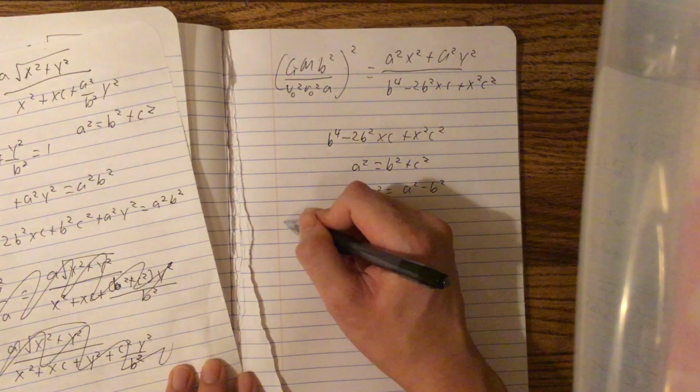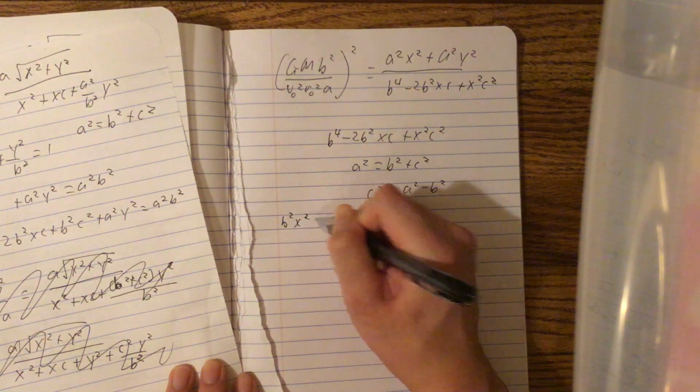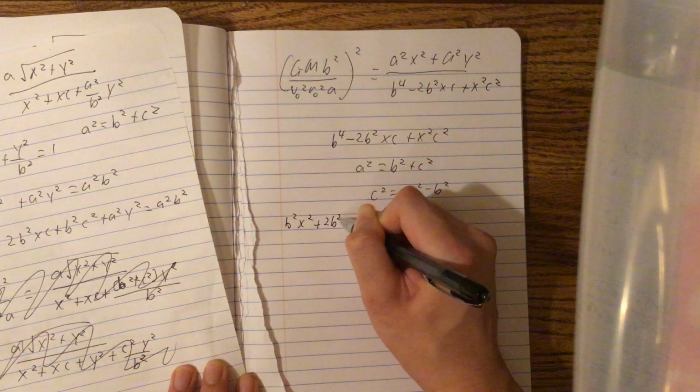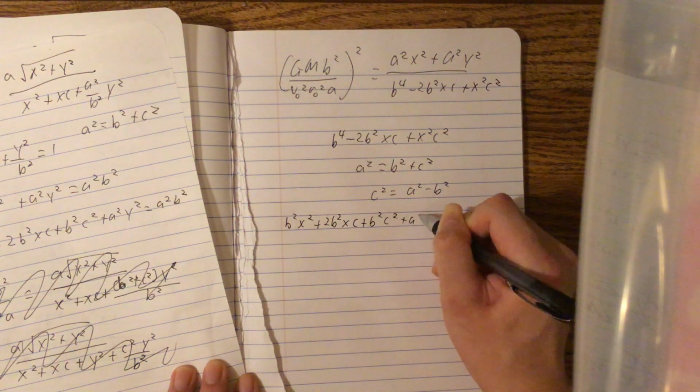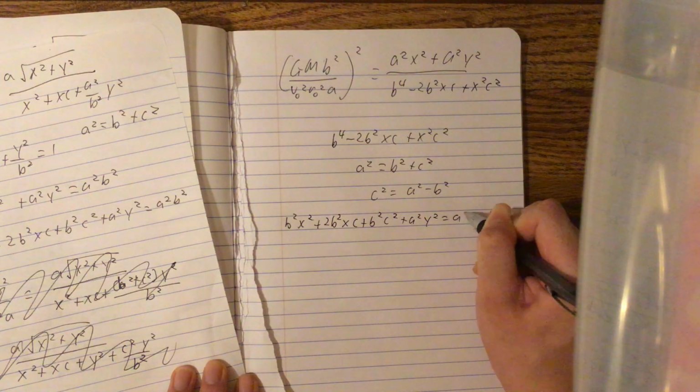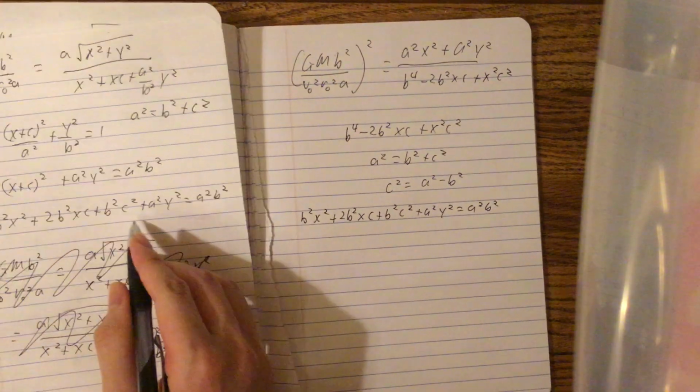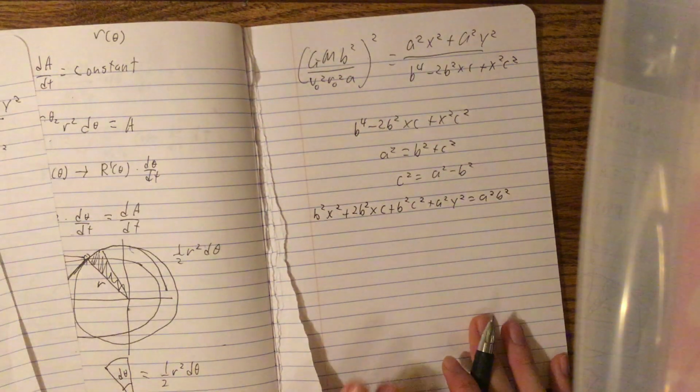Let me rewrite this here. Bx squared plus 2b squared xc plus b squared c squared plus a squared y squared equals a squared b squared. All right, now I don't need to look at this.